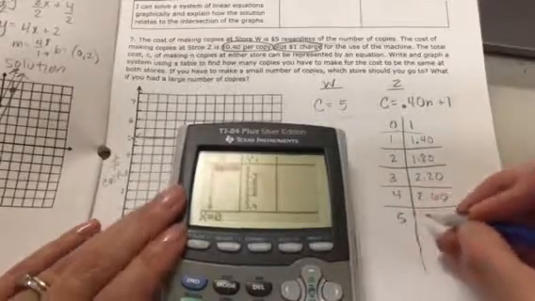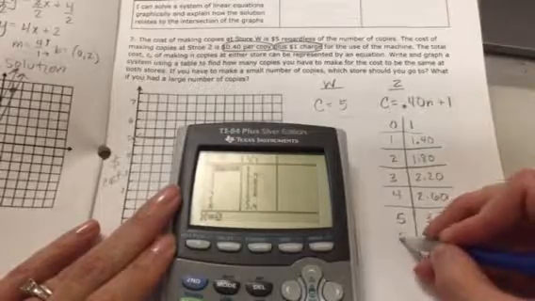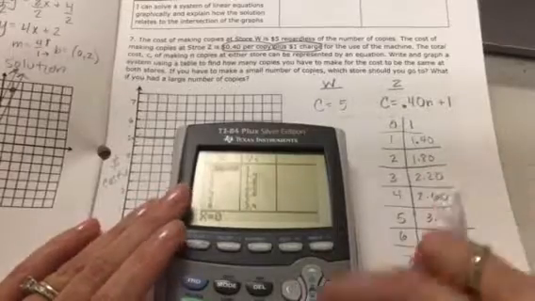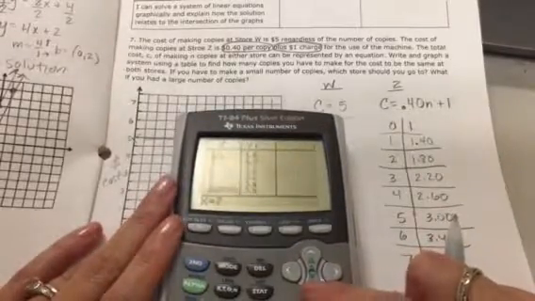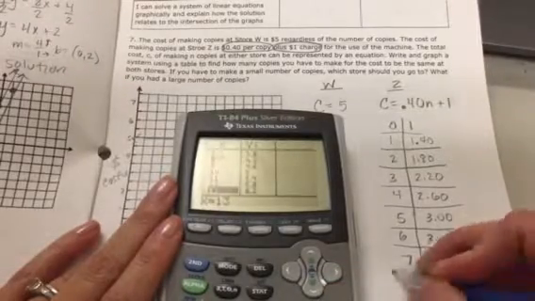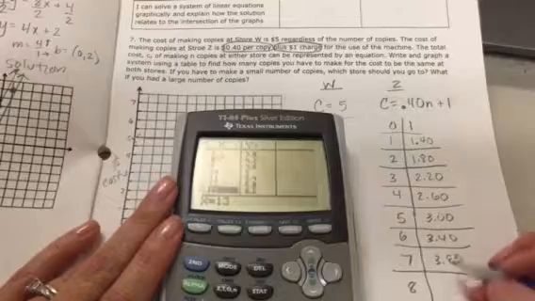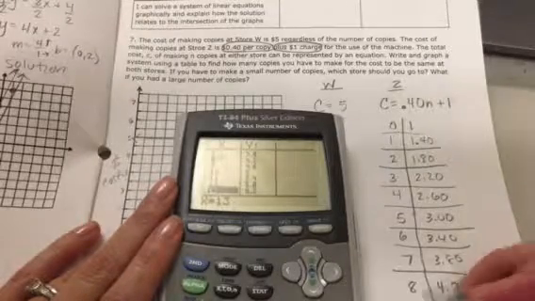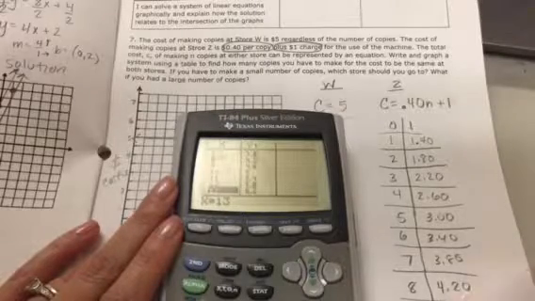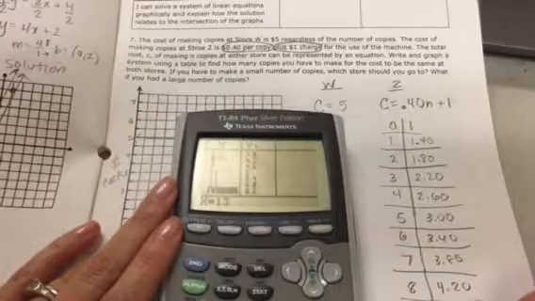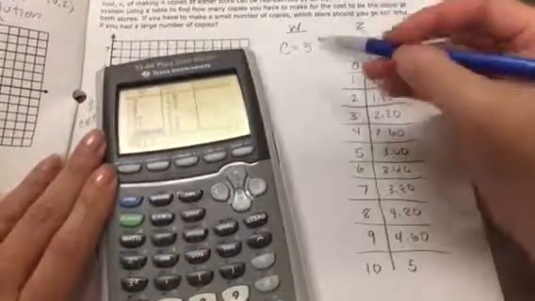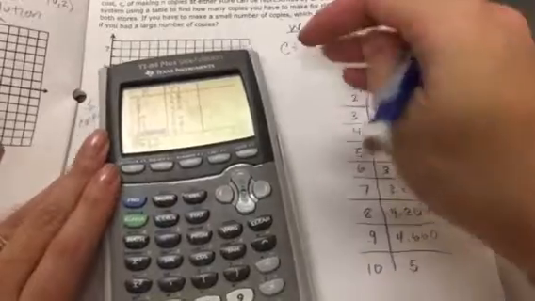$2.60, $3, $3.40, $3.80, $4.20, $4.60. So 10 copies would be $5. Well, I'm going to stop there just because I know that the cost over here is $5.